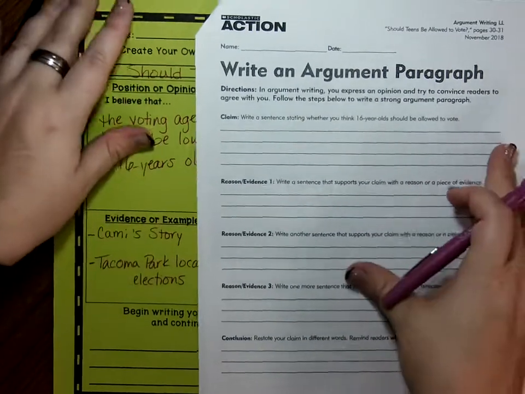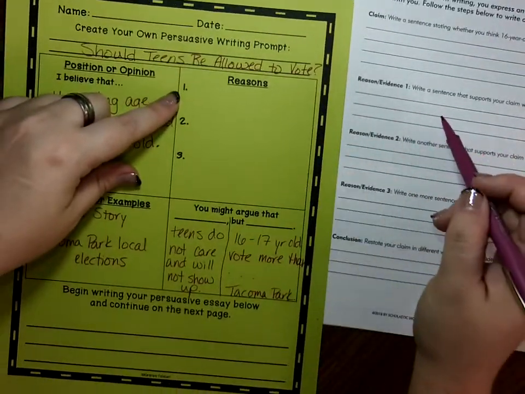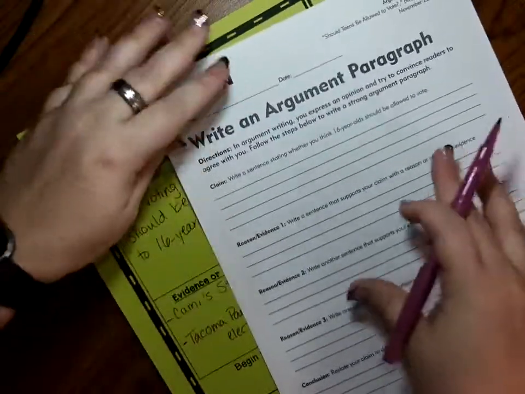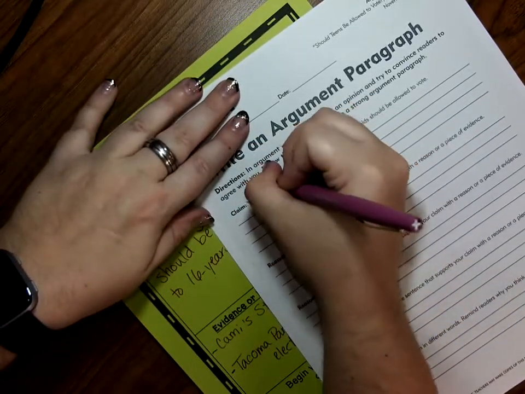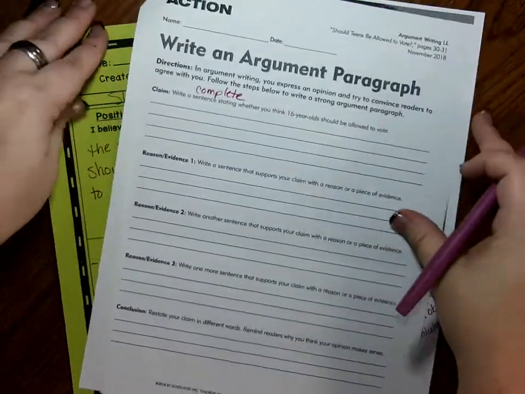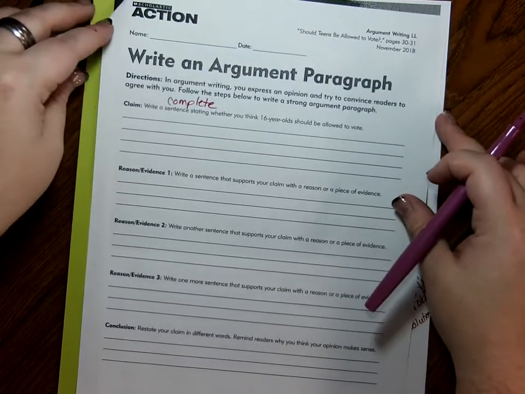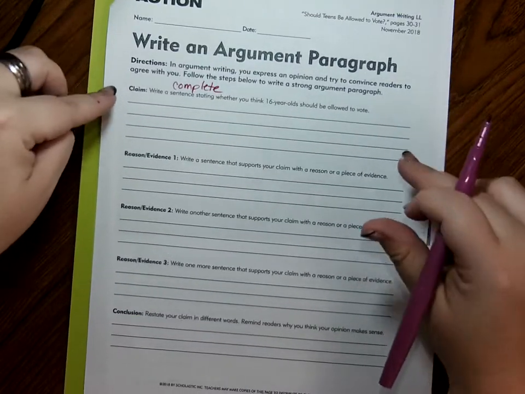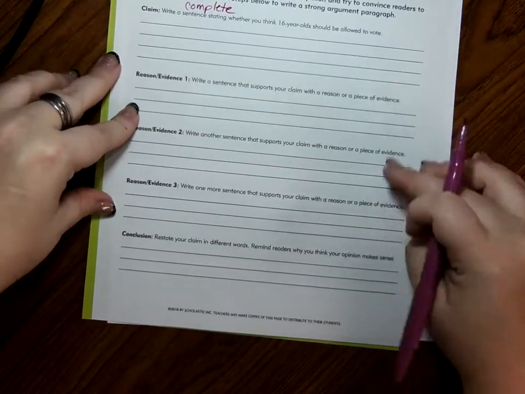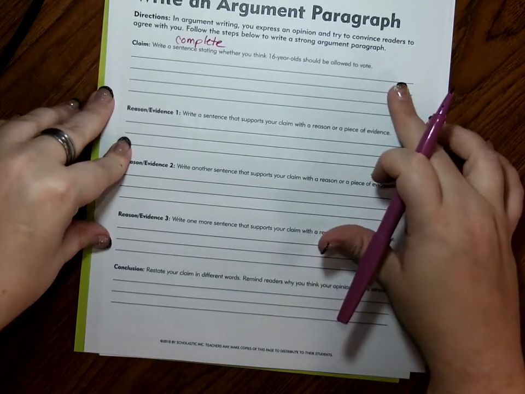All right? Reason number 1. Okay? What's your reason number 1? And write a complete sentence. Okay? Write a sentence, it has to be complete. If you do not write complete sentences on this, there are going to be points taken off. Okay? Because that is what it's asking for. It's asking you for a full sentence. Okay? So you're going to have your 3 sentences with, you know, evidence to support your claim.